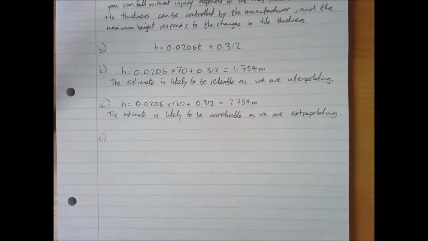Now in part C, a further experiment has been done where the manufacturer tests a tile with a thickness of 200 millimeters, which is way outside our table, but it's not making an estimate, it's actually doing a measurement. And they found that the corresponding height is 2.96 meters. We're asked to talk about the relationship between the tile thickness and a maximum height.